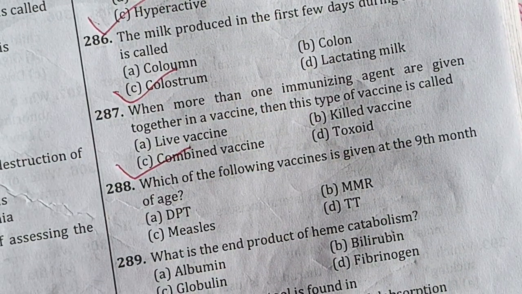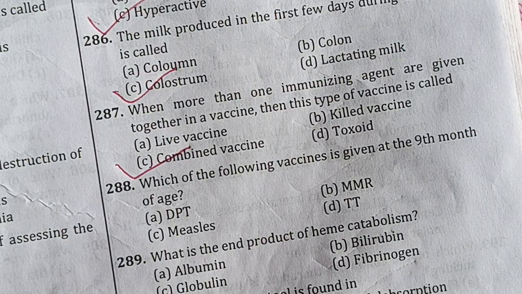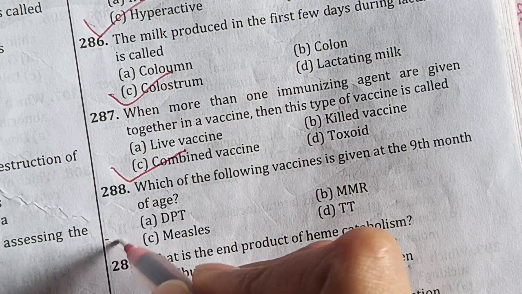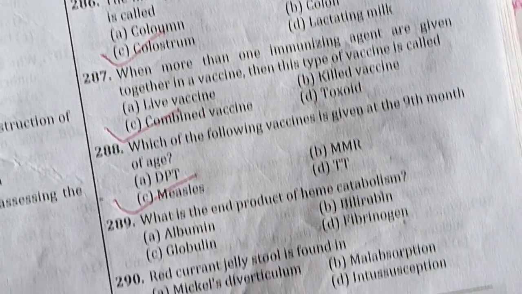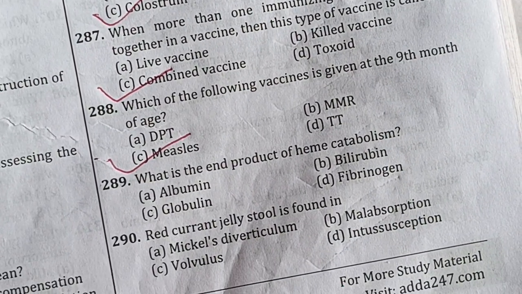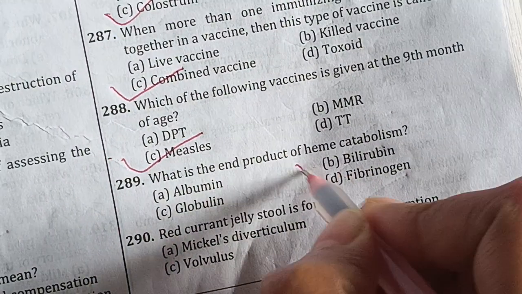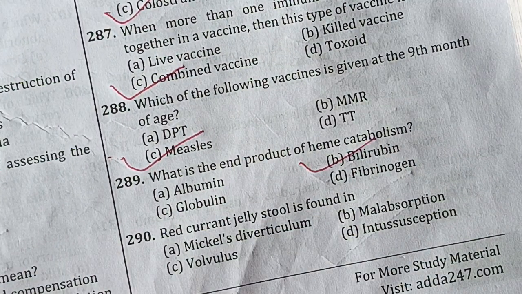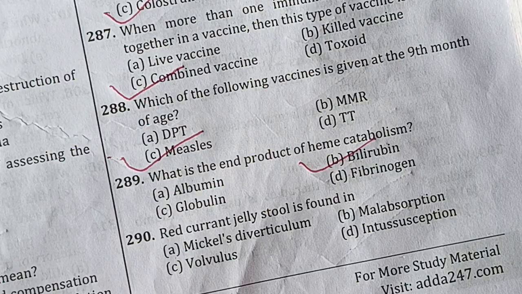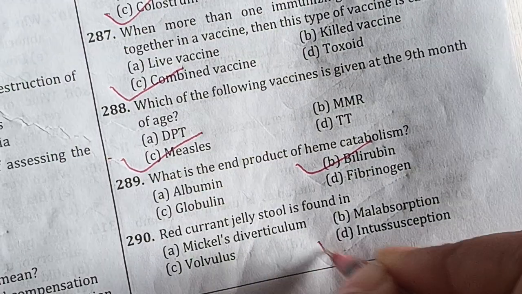Which of the following vaccine is given at 9 month of age? इन सब में से कौन सा वैक्सीन 9 month of age में दिया जाता है? Measles. What is the end product of heme catabolism? Bilirubin. Red currant jelly stool is found in intussusception.